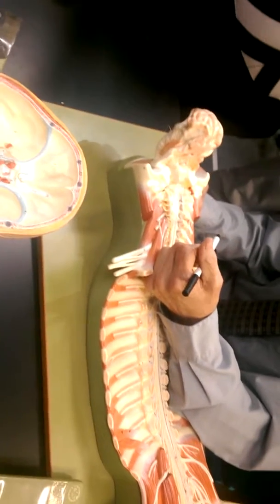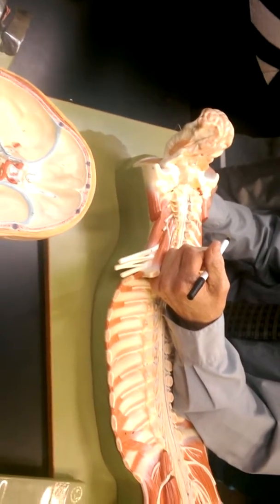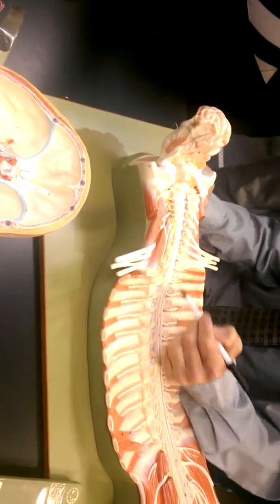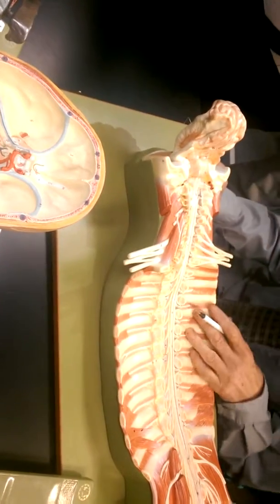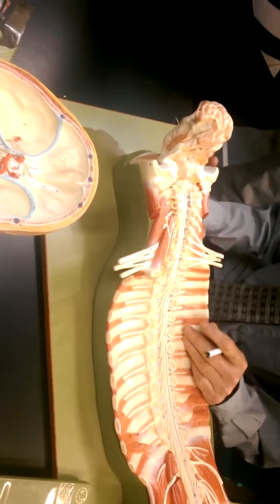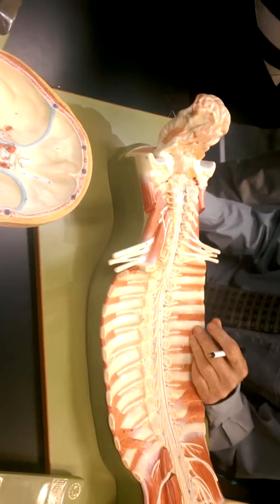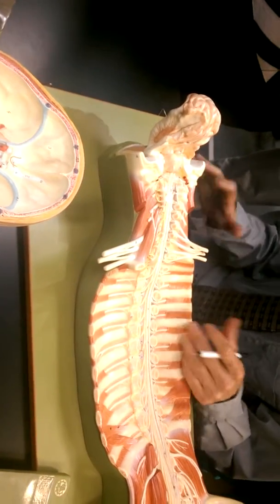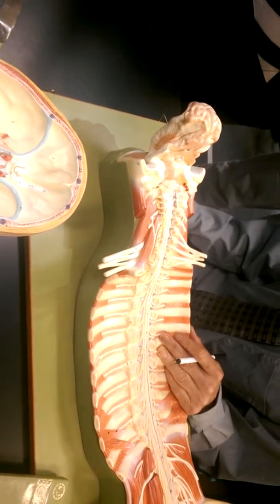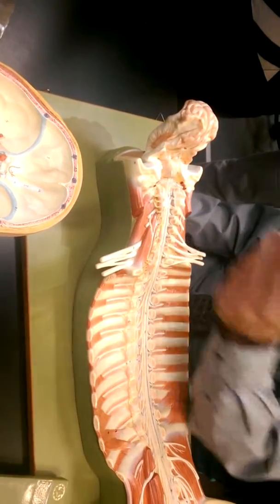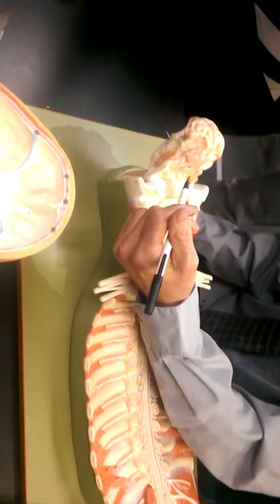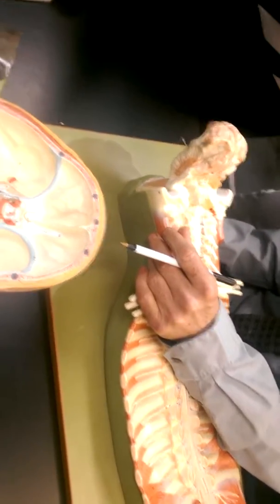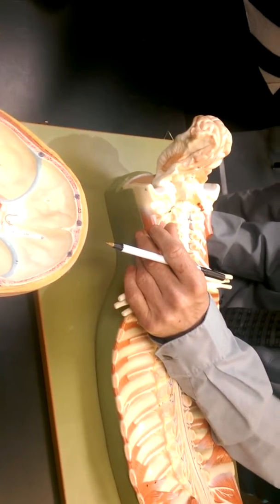There are 12 pairs of cranial nerves that pop off your brain. There's 31 pairs of spinal nerves, there's 12 pairs of cranial nerves. And the cranial nerves are numbered in Roman numerals. In the lecture, you're going to have to memorize cranial nerve 1 is the olfactory nerve, cranial nerve 2 is the optic nerve, etc. On the models, they're numbered, so that's half the battle. And I think there's only 3, maybe 4 cranial nerves in the word bank.